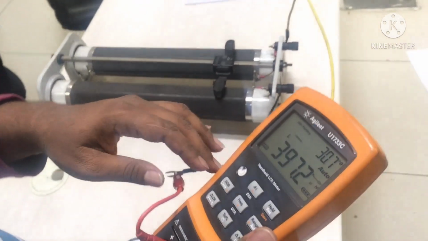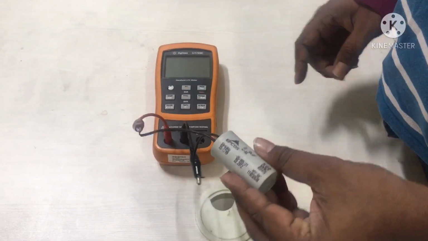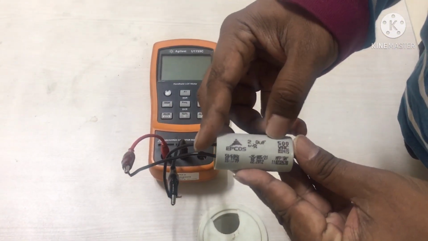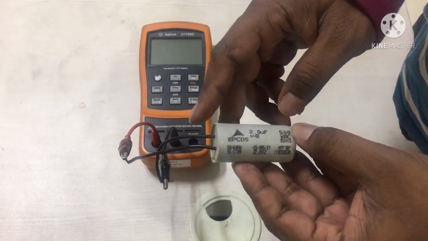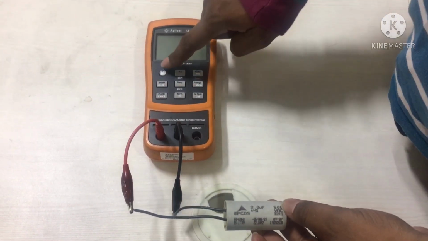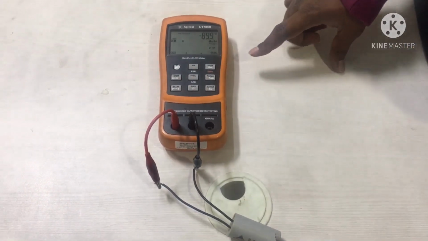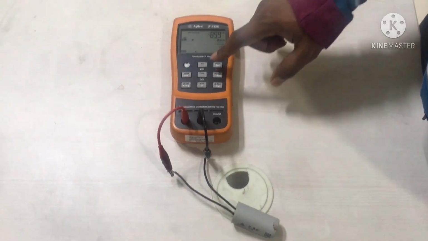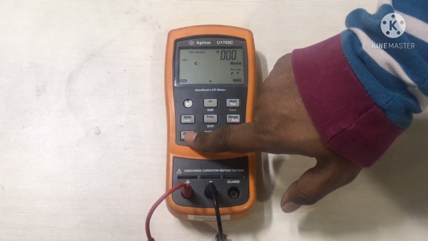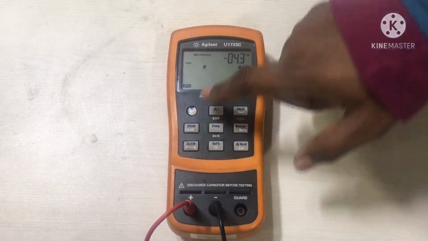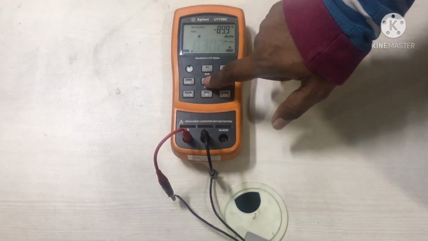Now I am going to remove the rheostat. Now we have connected a 2 microfarad, 500 volt AC capacitor across the LCR meter, and first we are going to choose the resistance. For that I am clicking on ZLCR. We have chosen resistance, and I am going to set the frequency as 100 Hz.